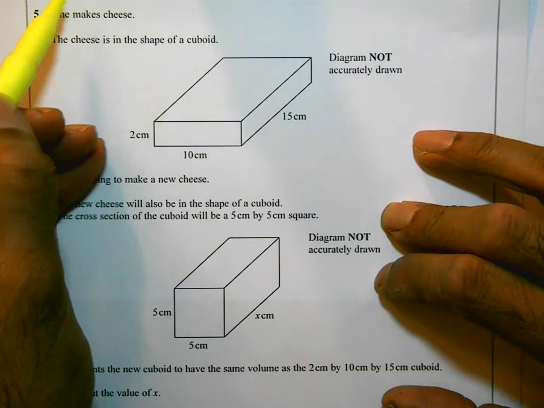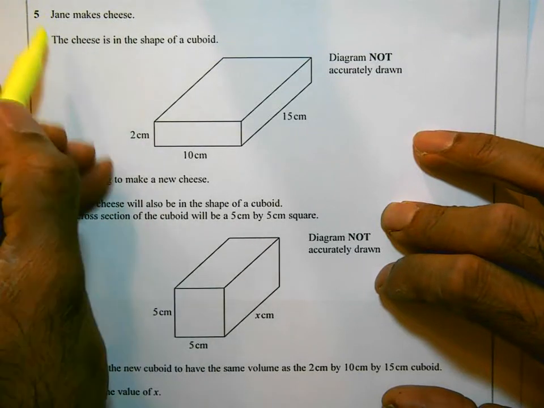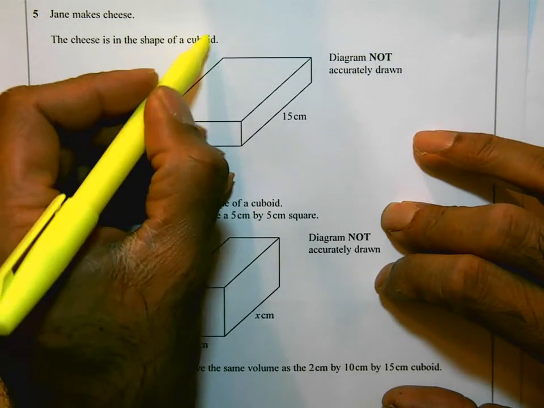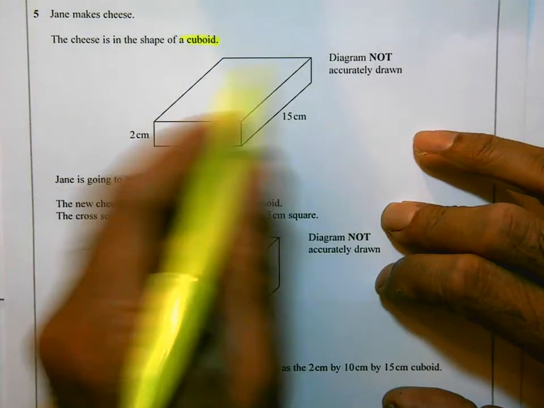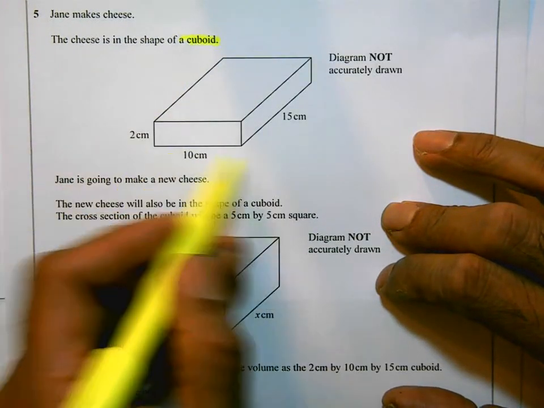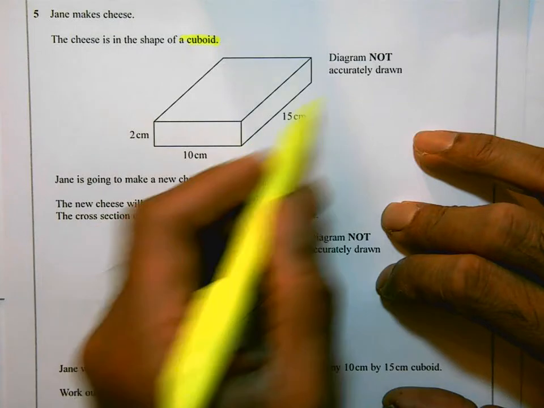The question says, Jane makes cheese. The cheese is in the shape of a cuboid. Again, we've got a cuboid here, height 2, width 10, and it goes back 15.